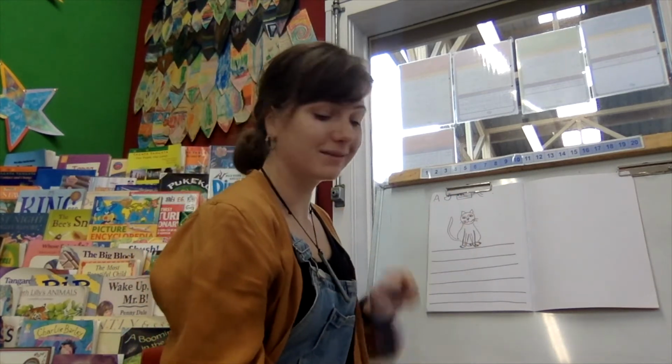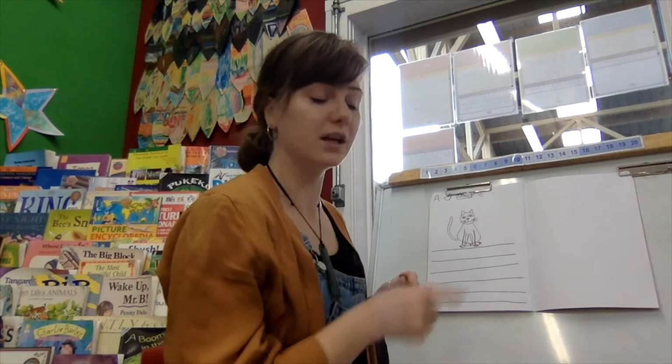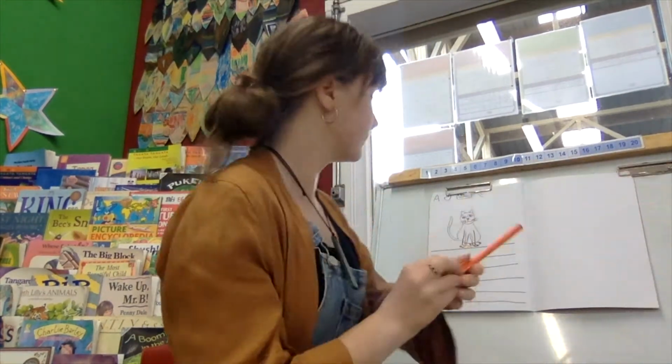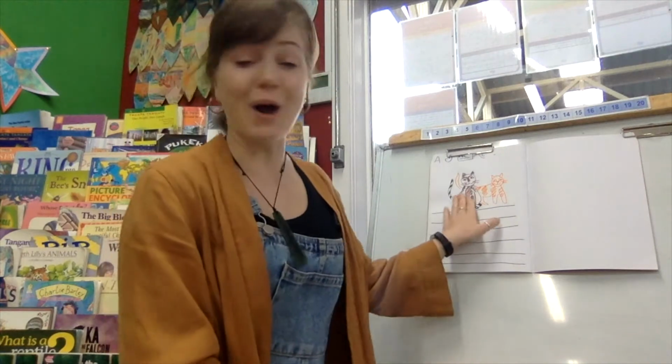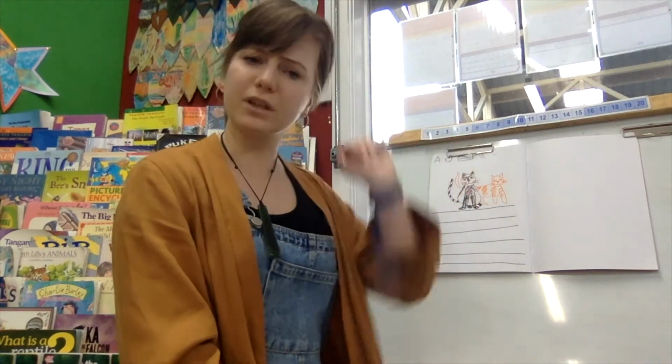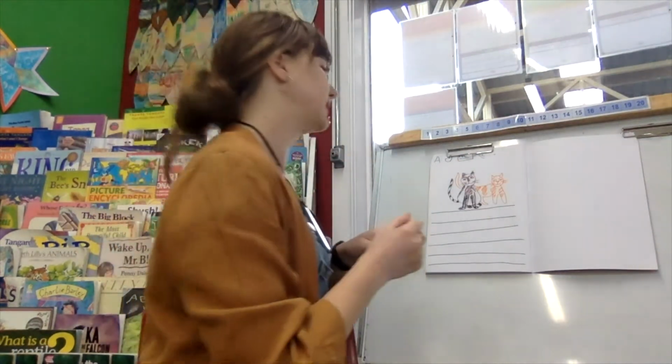Got a cat, but silly cats. Cat, cats. So I'm going to draw another one. This one's going to be a ginger cat. Okay, I've got my cats. Now I'm going to give them some silly hats. Now what could I do to make a hat really silly?